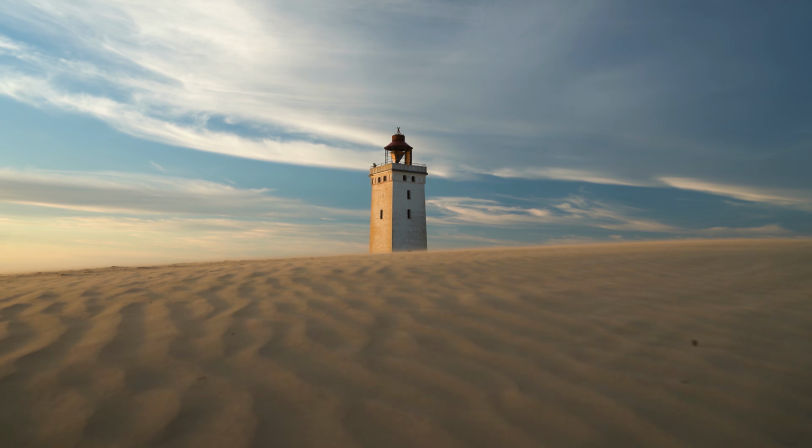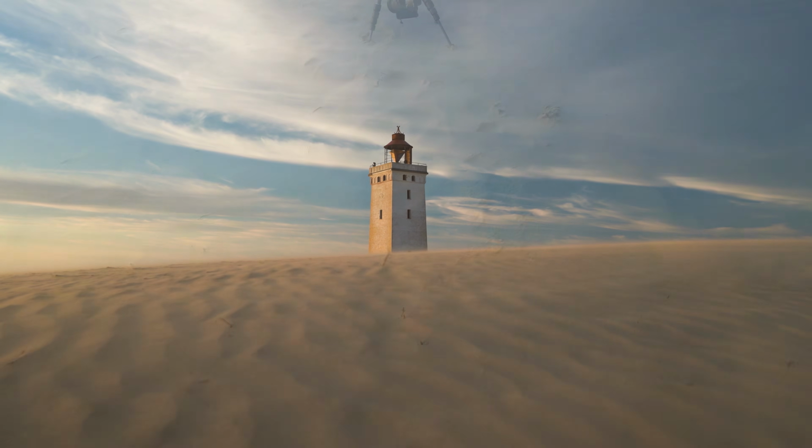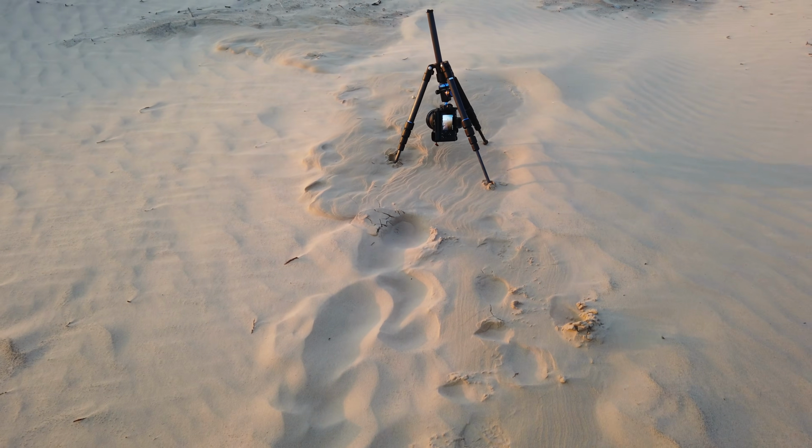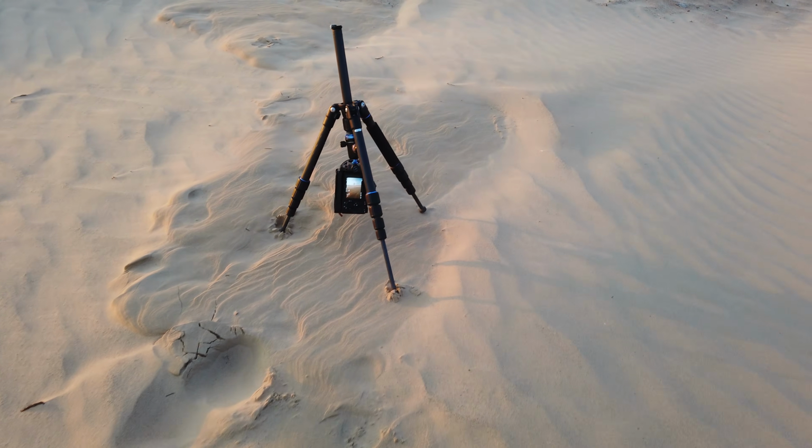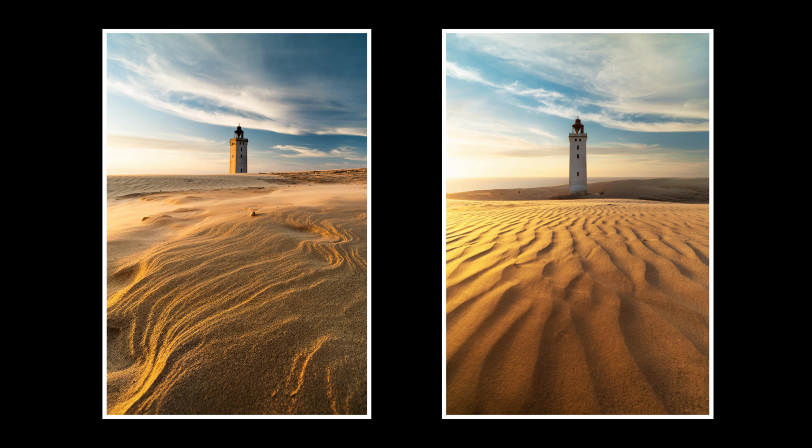As the sun came down, the wind increased, which continually made the conditions harder and harder to work in. The good thing was that most of the tourist footprints were washed out very quickly, and I managed to get these golden hour photos too.